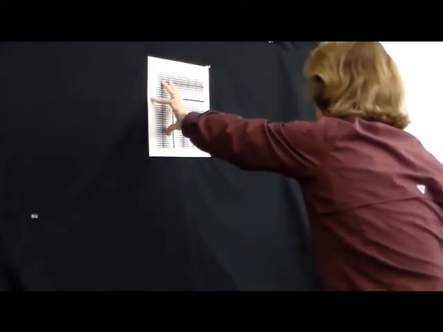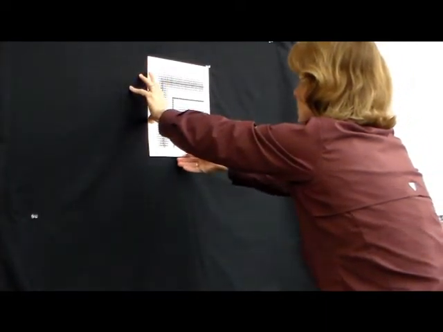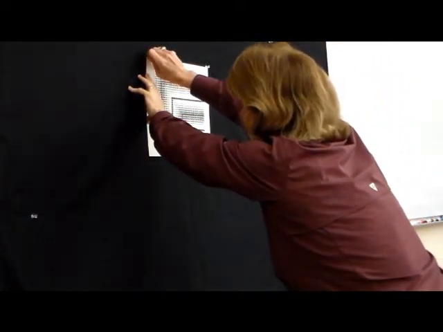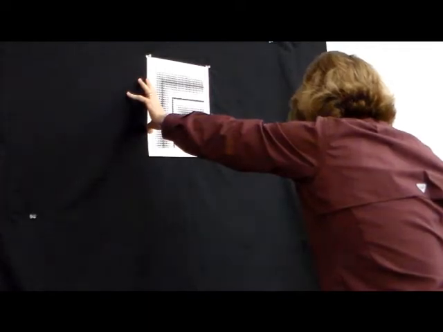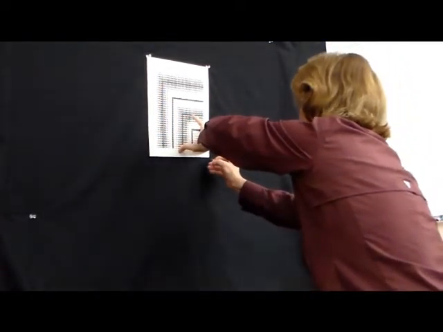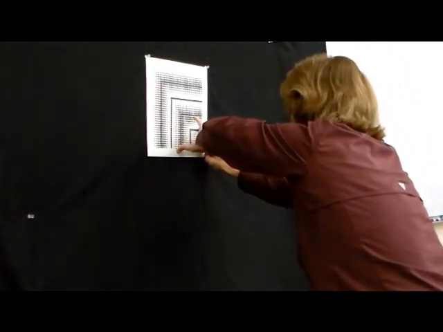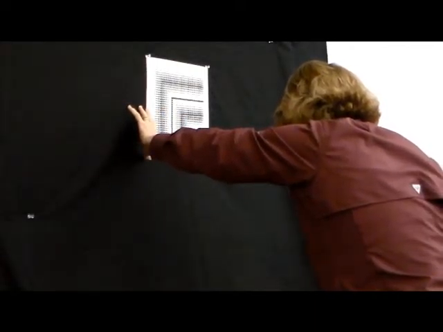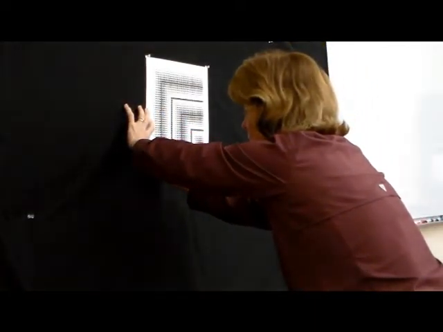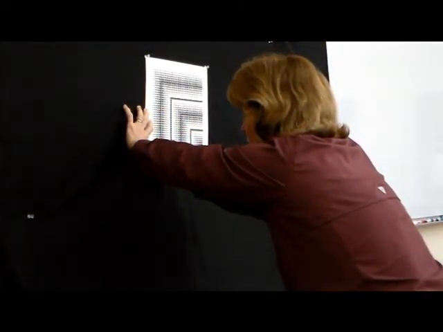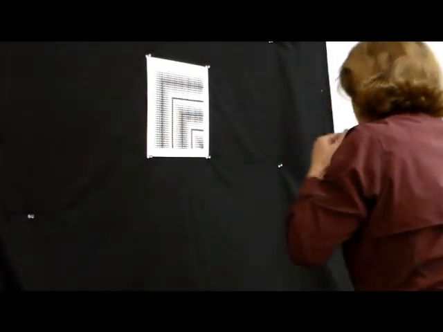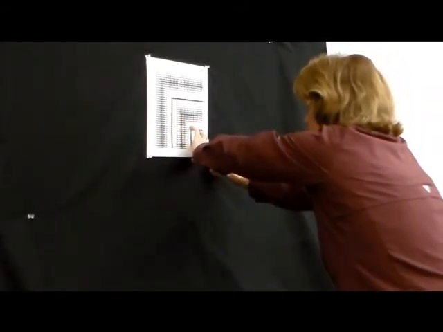So you don't want to have different colored tacks. If you're going to use tacks, you want to use the same kind. And I'm not going through the board itself, I'm doing it right on the edge, so it's holding it up. Okay. I didn't do it too good.